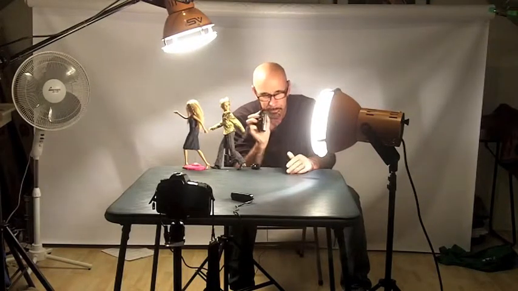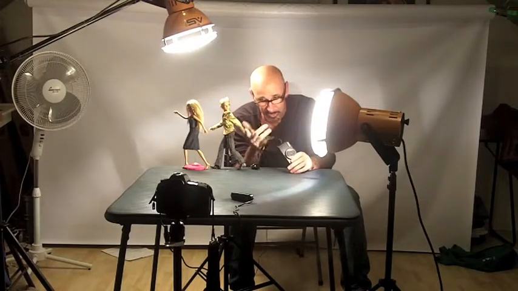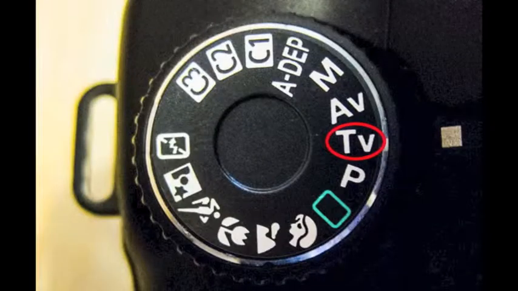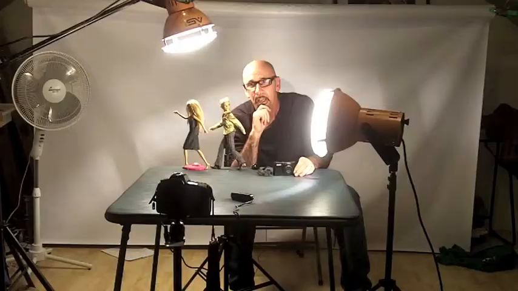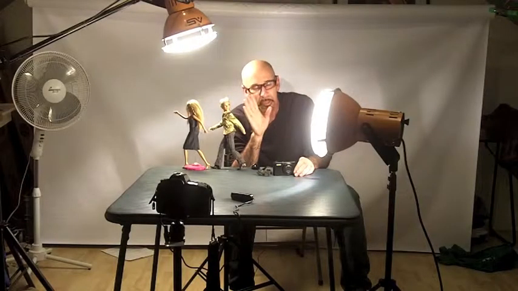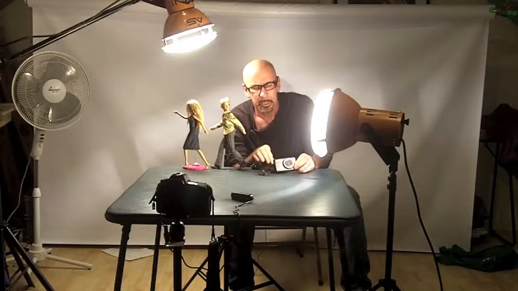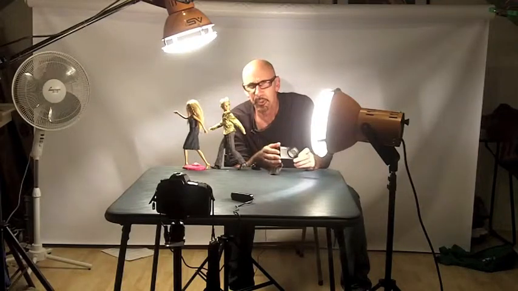On the top of the camera, there's a mode dial. DSLRs have them too. And if you're a Canon shooter, you want to set it to TV, which stands for time value. And if you're a Nikon or pretty much every other camera maker, you would set it to S for shutter priority. And that's pretty much all there is to it.